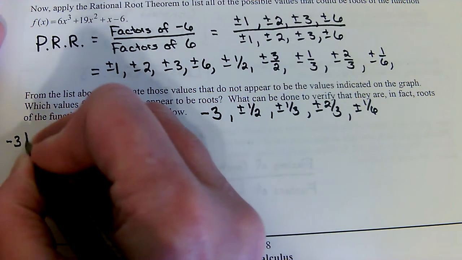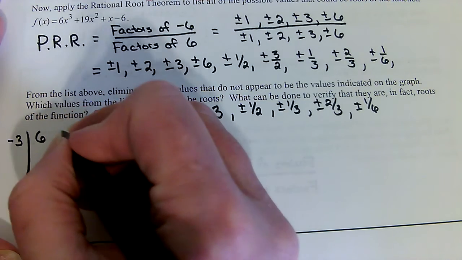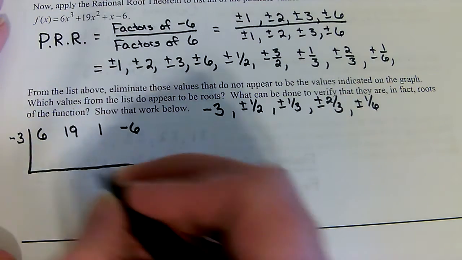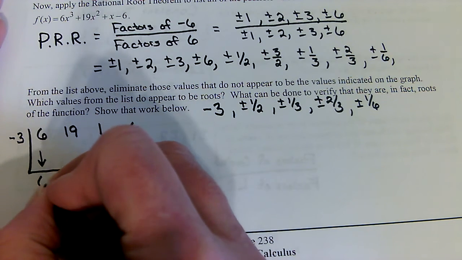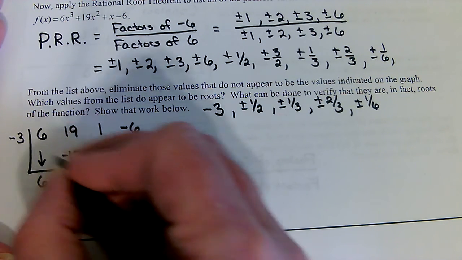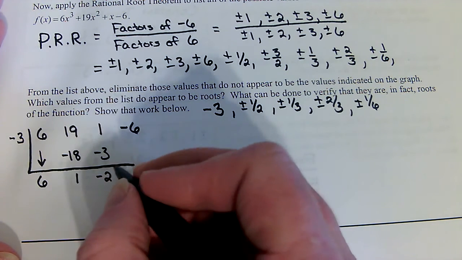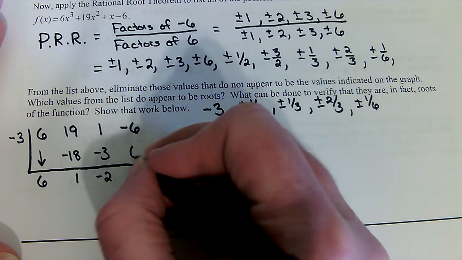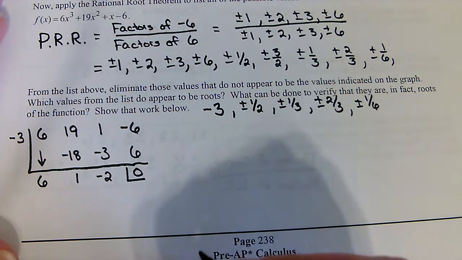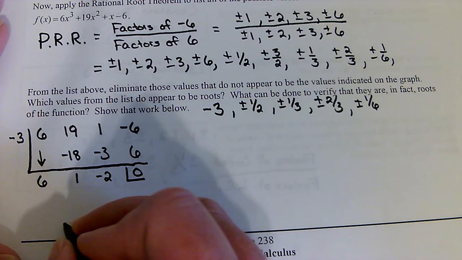And if I did my synthetic division with -3, how would I know for sure that it is a root? 6 times -3 is -18, add down. 1 times -3 is -3, add down. I get a -2. -2 times -3 is a 6. Notice that my remainder is 0. So -3 is a definite.